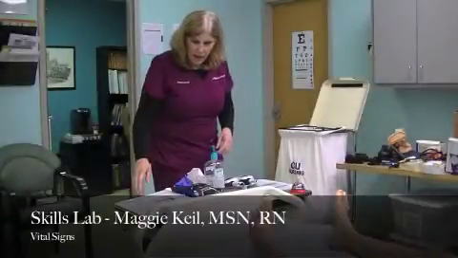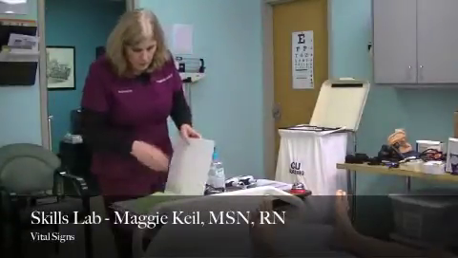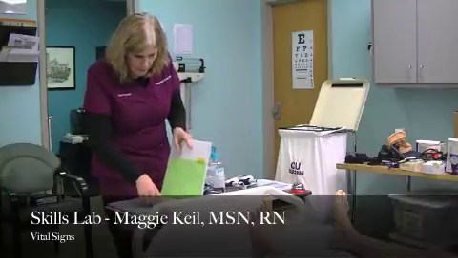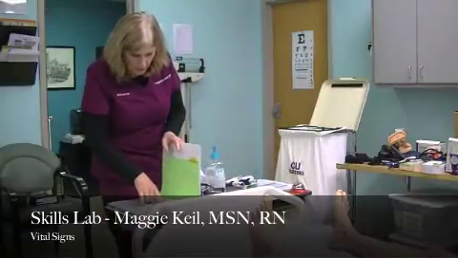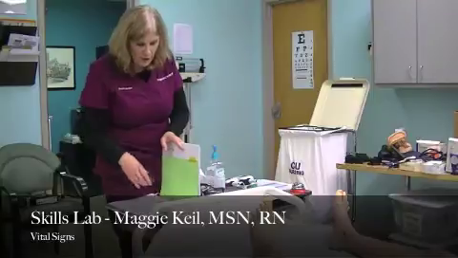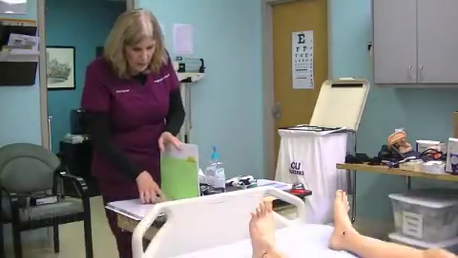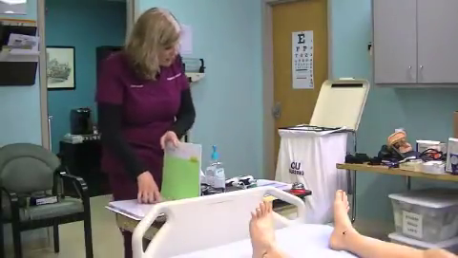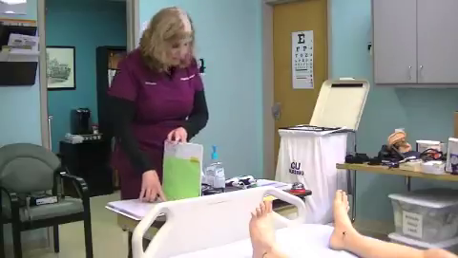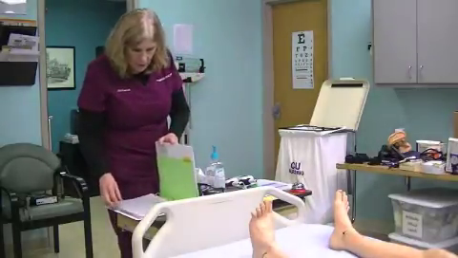Today we're going to check the doctor's orders. When we check the doctor's orders, we're checking to see if the patient has any isolation precautions, because if so, we have to put on our personal protective equipment to make sure we don't transmit any diseases. So we check the doctor's orders.